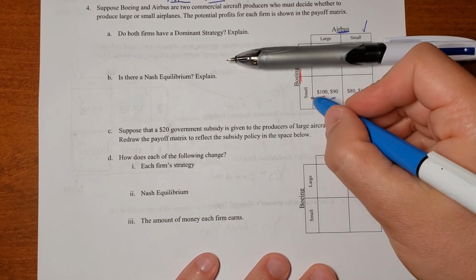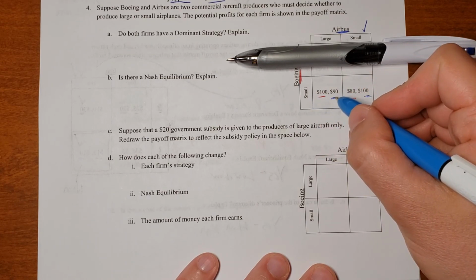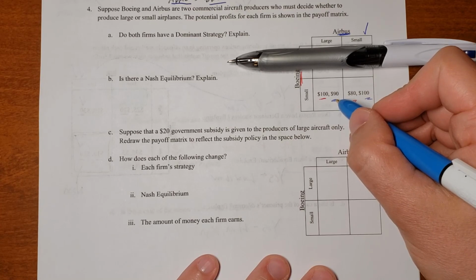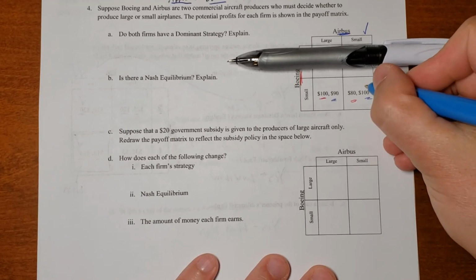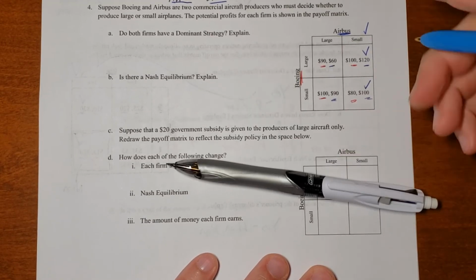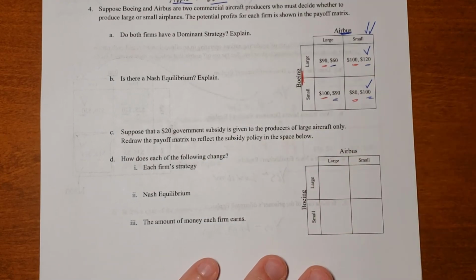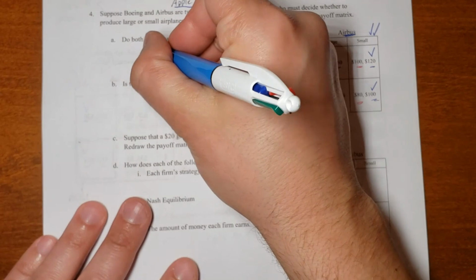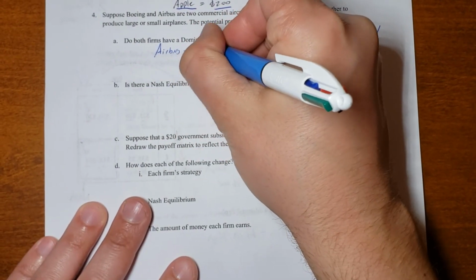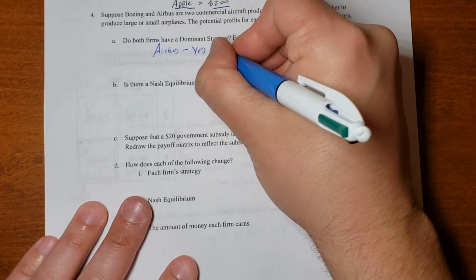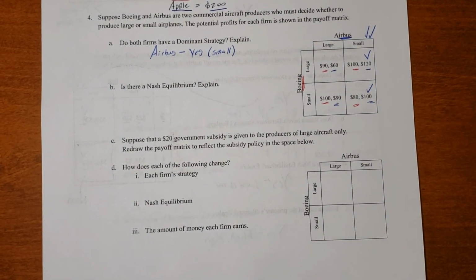And the next one, if Boeing decided to produce small airplanes, Airbus would make $90 by producing large airplanes, and they would make $100 by producing small airplanes. So once again, small airplanes is going to be better for Airbus. So we can see right away that Airbus has a dominant strategy. So I'll just write that over here. Airbus, yes. And that strategy is small airplanes.